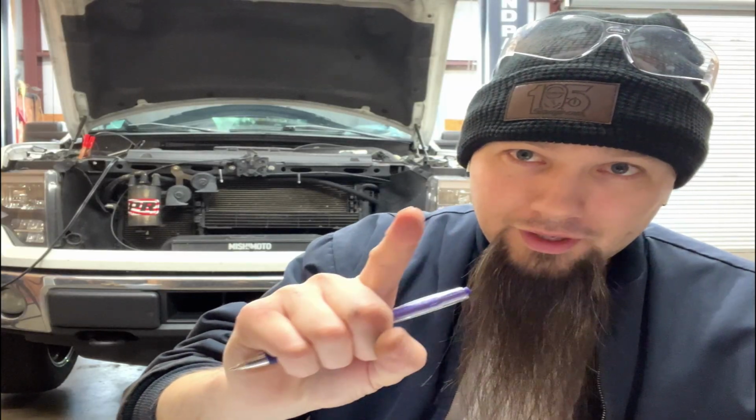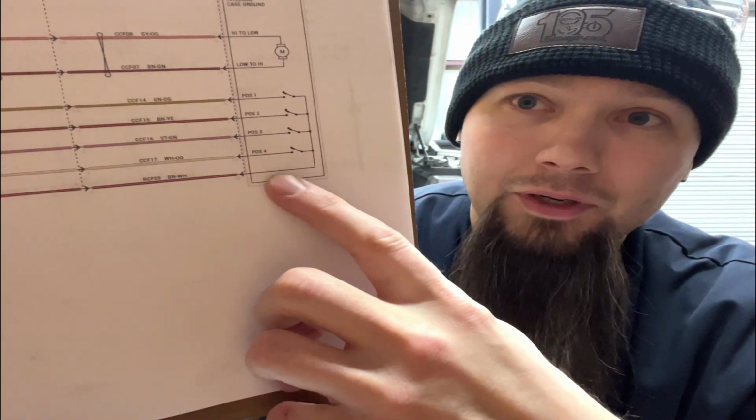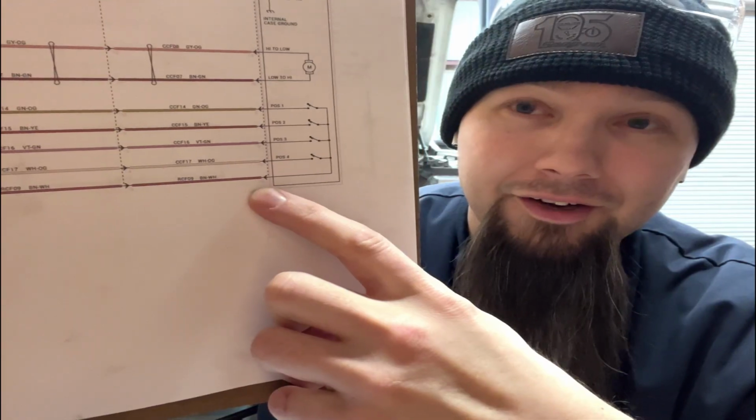I screwed up. Just now realizing it. I have one more stupid test. I did not check this wire here. If this wire is not grounded, certainly none of these are going to work. Let me go. I'll go test it real quick.